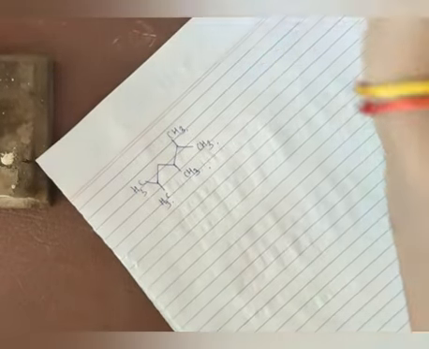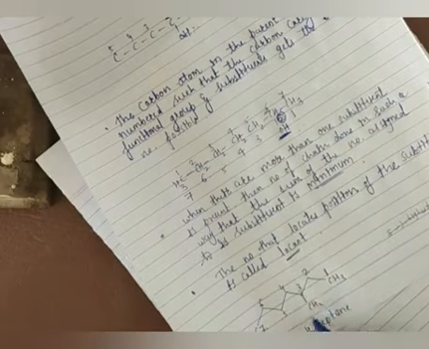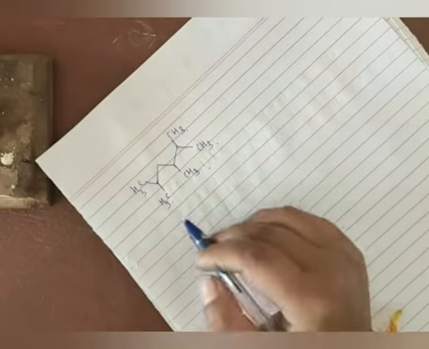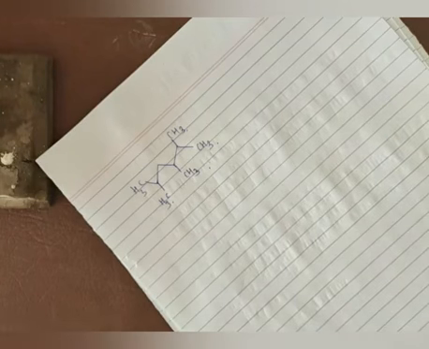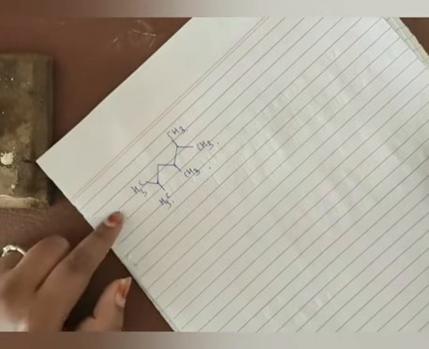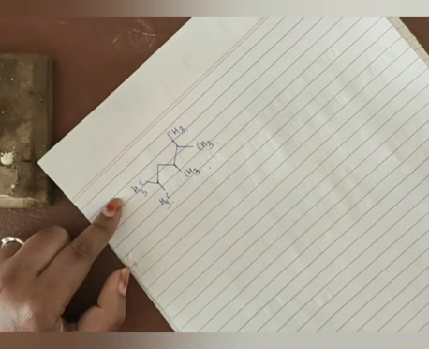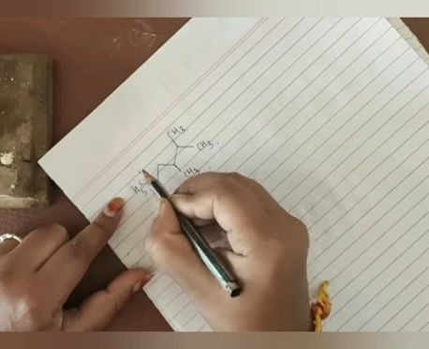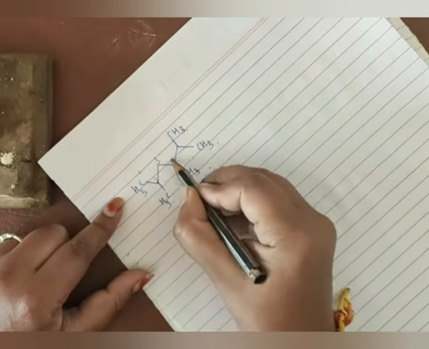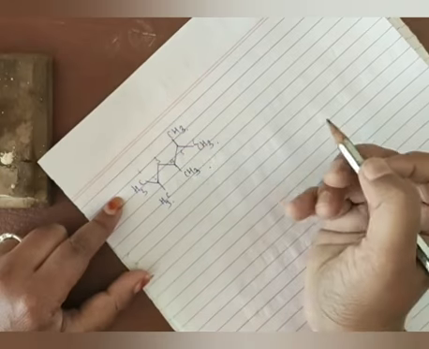In the first example we have only one substituent, that is the methyl group, but in the second example we have more than one substituent. So now what to do? How can we start giving numbering for the carbon atoms? See here, if I start numbering here, 1, 2, 3, 4, 5, 6.